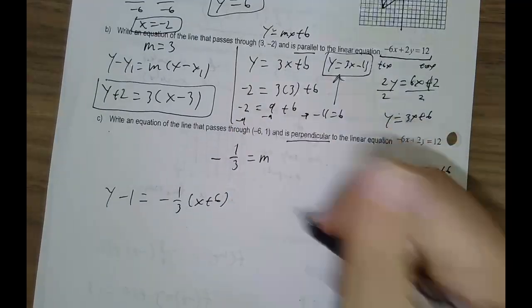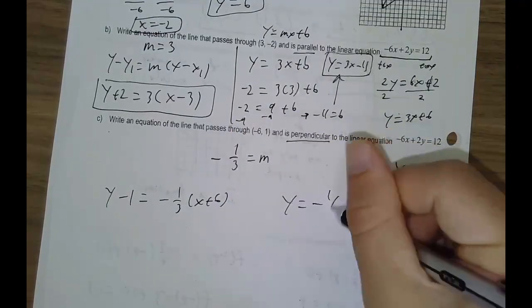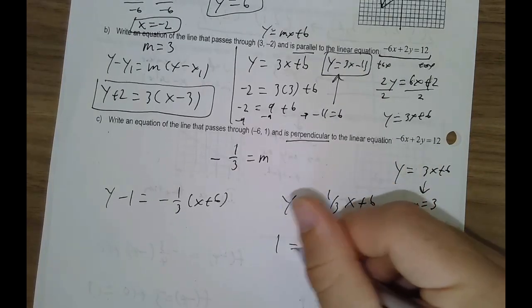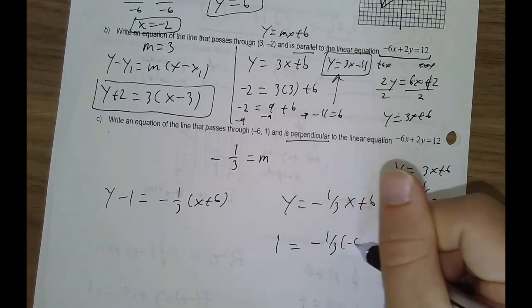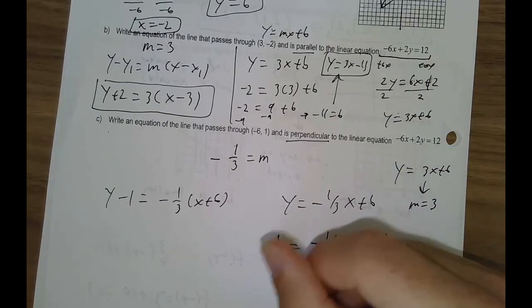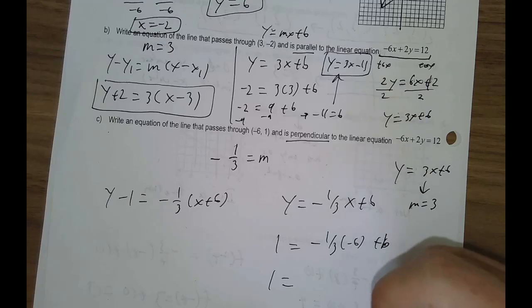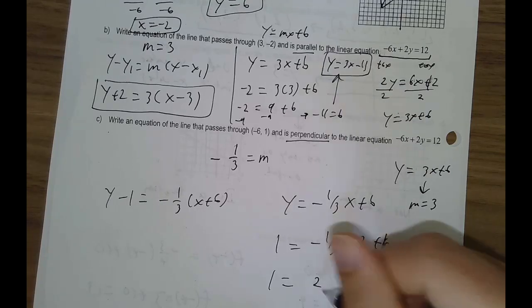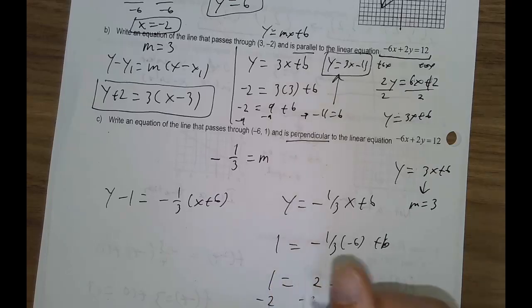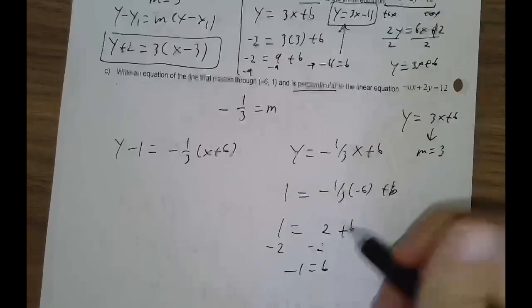So we can do y minus 1 equals -1/3 times x plus 6. That's one way we could do it. Or we could say y equals -1/3 x plus b, and plug in: 1 equals -1/3 times -6 plus b. So that's 1 equals 2 plus b, so minus 2 on both sides, -1 equals b.